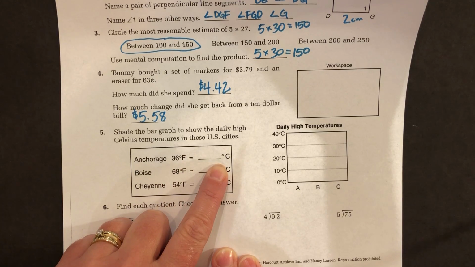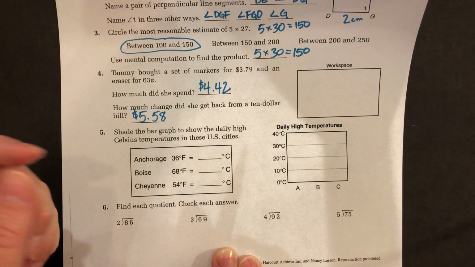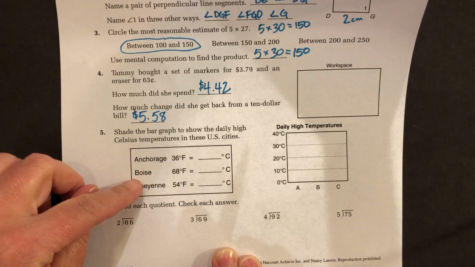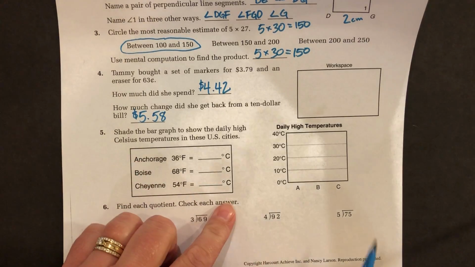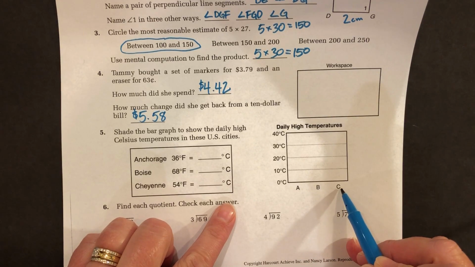How much Celsius? We need, Anchorage, Boise, Cheyenne. I think the A, B, and C are supposed to be Anchorage, Boise, and Cheyenne.